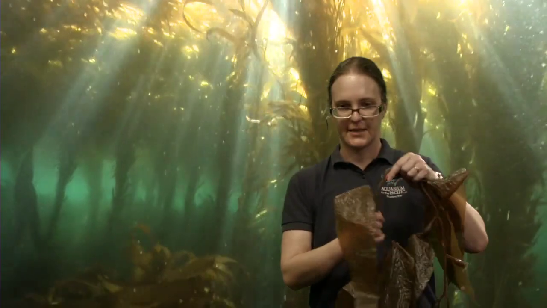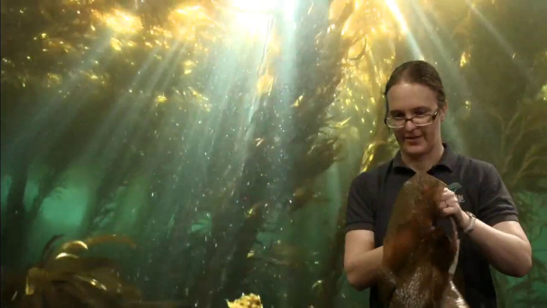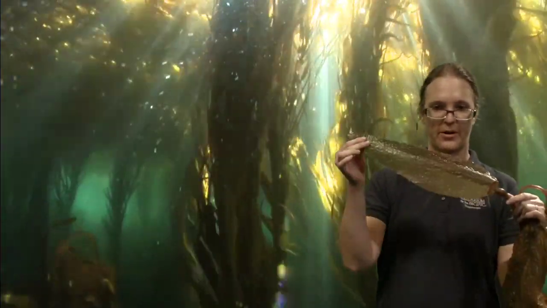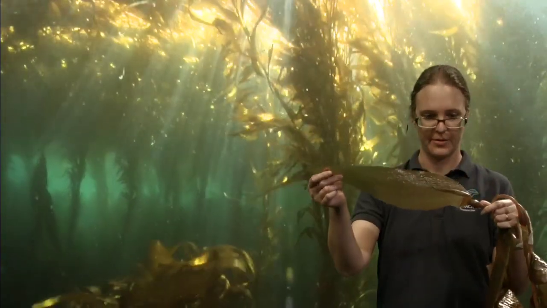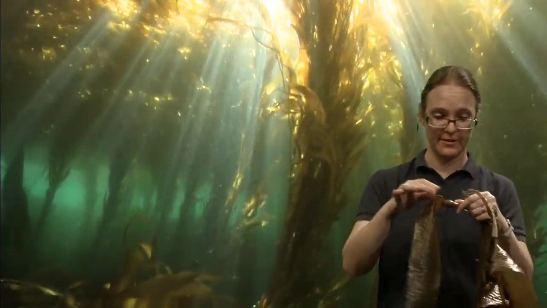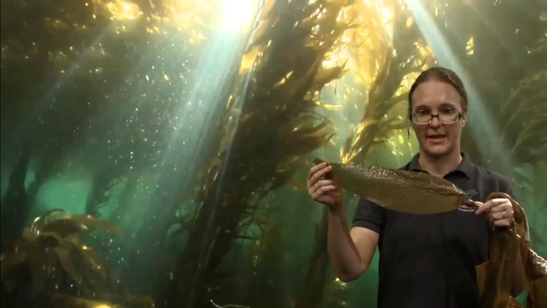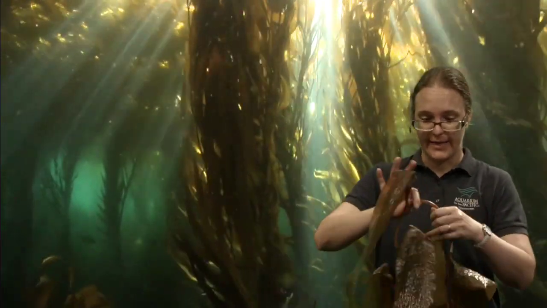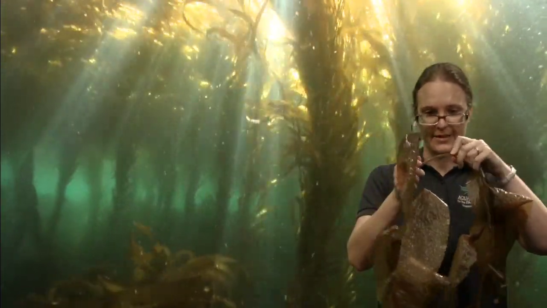So this is kelp here. This is a piece of artificial kelp that we have here, and it has a couple different parts to it. This long part over here is the blade of the kelp. It's almost like a leaf, and that's actually where the kelp gets a lot of its nutrients from the sunlight. It does photosynthesize like a plant does. It has what's called a stipe, which is this long part over here. It's kind of like your stem.